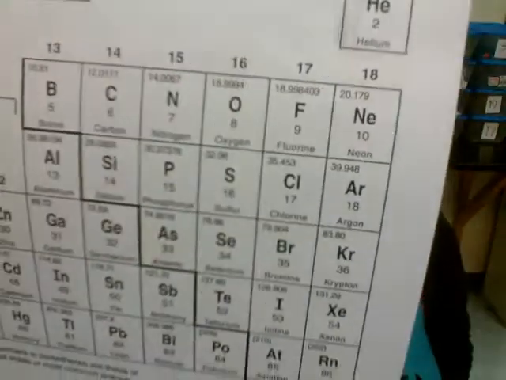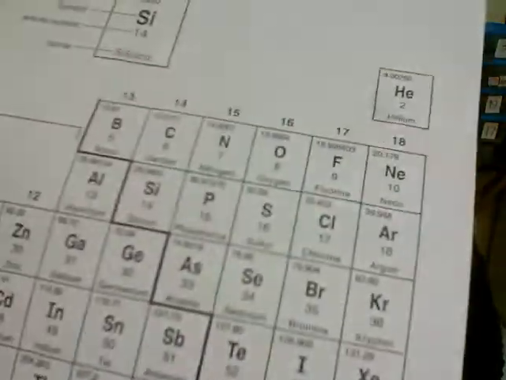I have to have 6 protons to be carbon. So how many neutrons do I have? Hopefully you said 8. Because 6 plus 8 will give you 14. Okay? So that's what neutrons do. Neutrons add weight and affect an isotope.